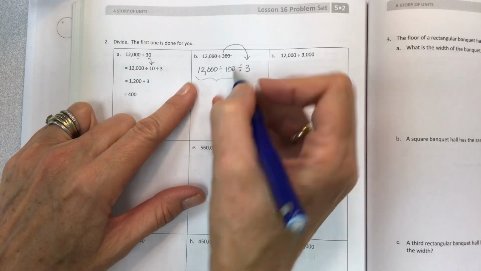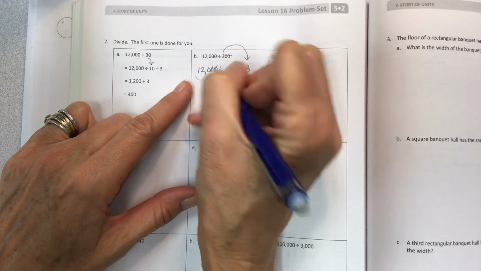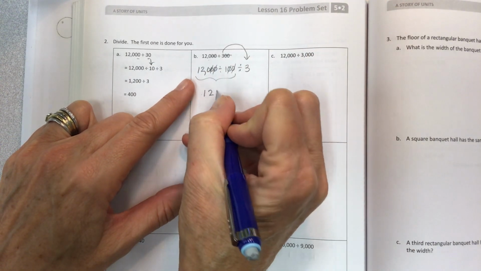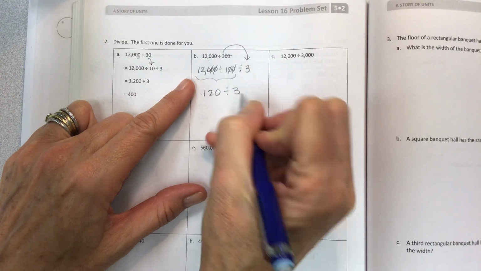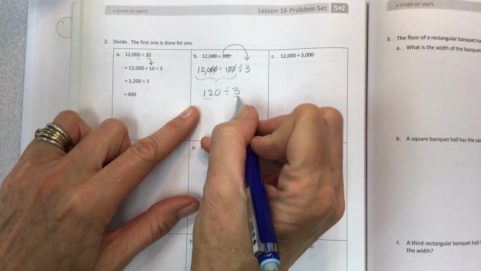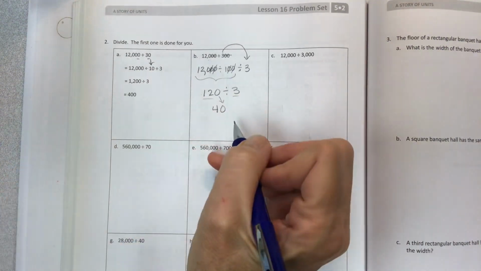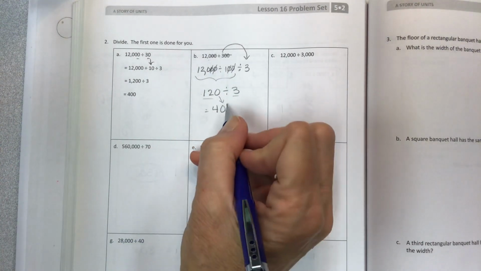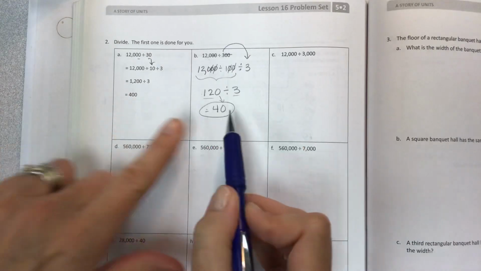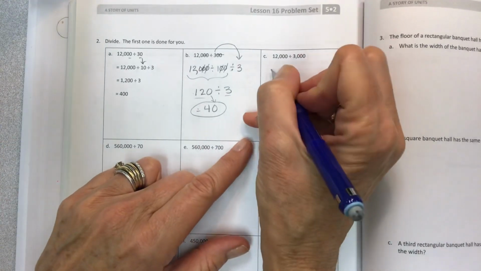Here's where you can simplify. 2 zeros off, 2 zeros off. That will become 120 divided by 3. Okay. Now I'm really just dividing 12 by 3 to get 4, and that 0 comes down. So I end up with 40. Okay? Making sense of that?